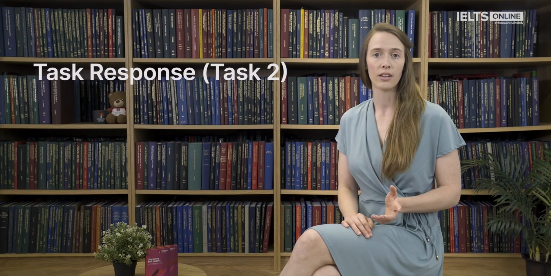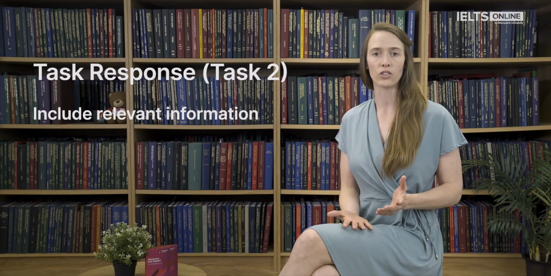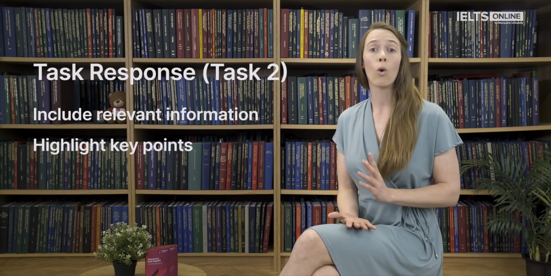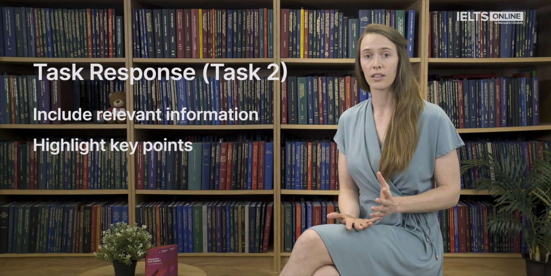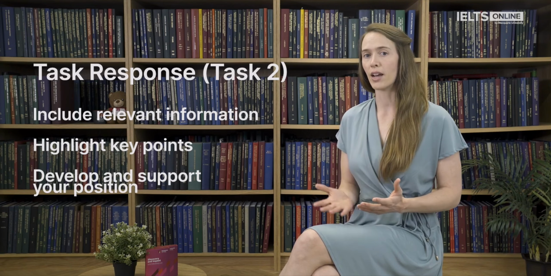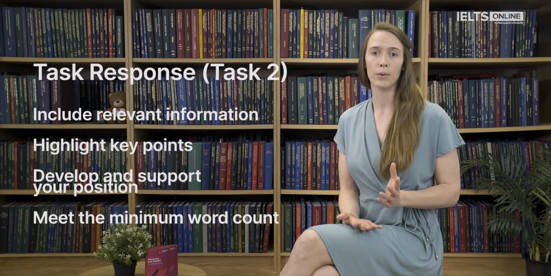Task 2 has task response as the first criterion. This judges how well you answer the essay question you are given. For example, is your response on topic? And does it include information which is relevant to the question? Your score is based on elements such as, does your answer address all parts of the task? Does it develop and support your position clearly and relevantly? And again, does your response meet the minimum word count?